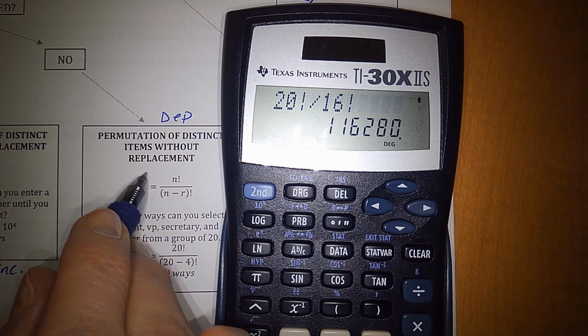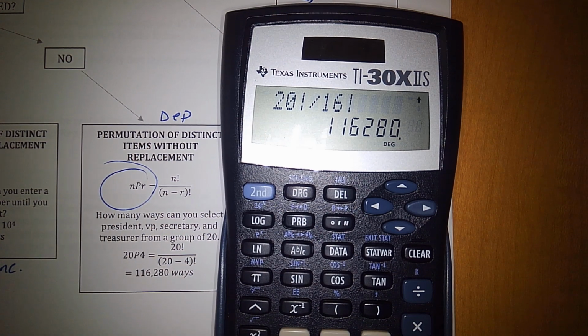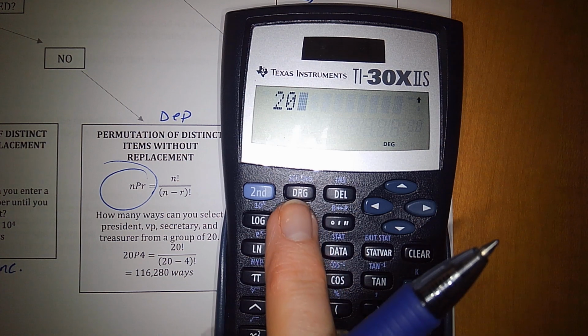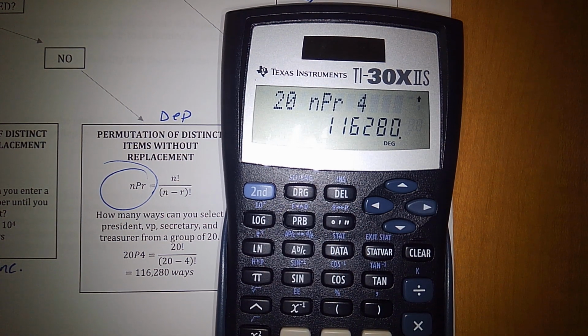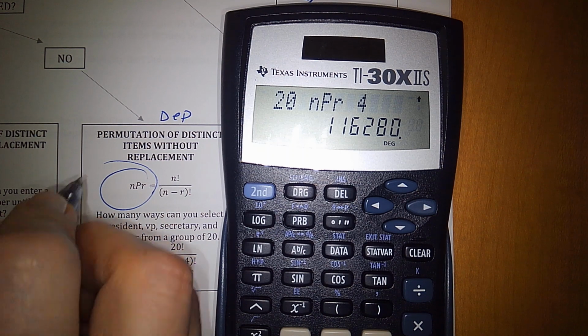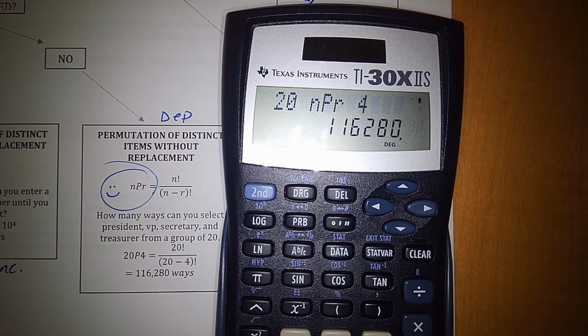Now, of course, the shortcut would be just to do the nPr in our calculator. So 20 nPr 4 should give us the same value. And this obviously is going to be an easier way to come up with the same value.